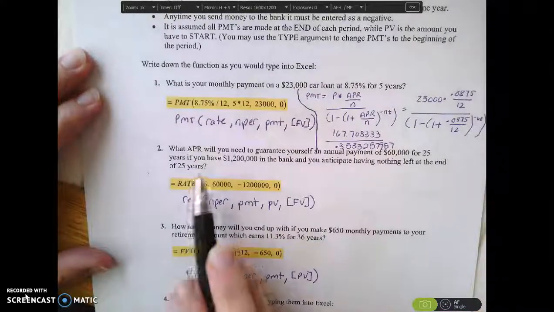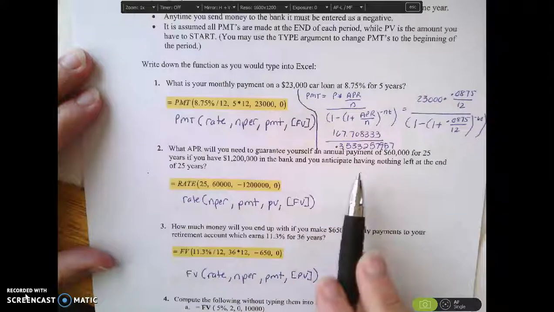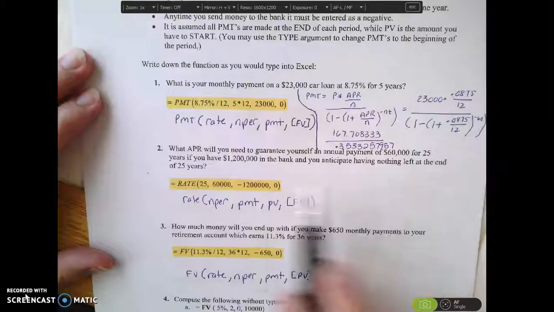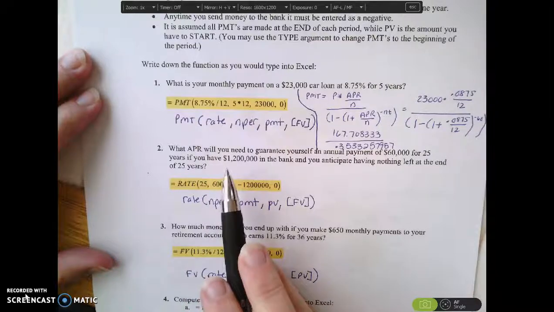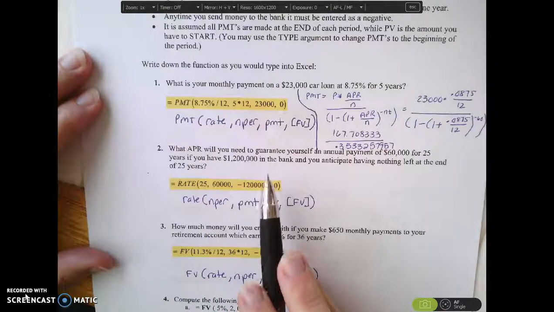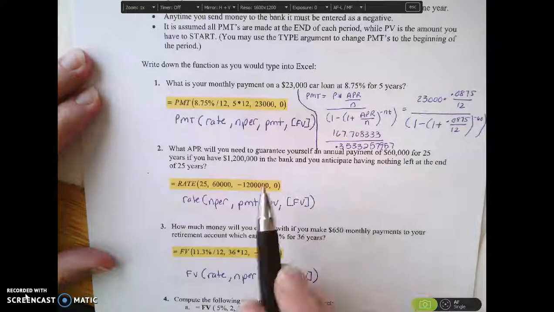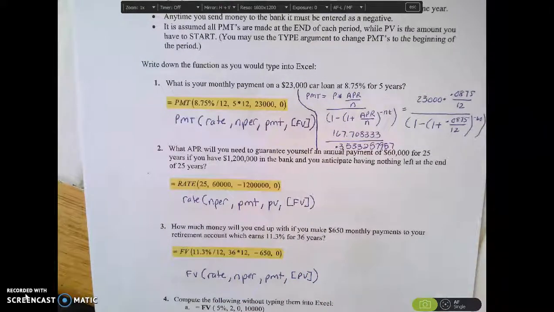The second problem: the annual percentage rate that you need to guarantee yourself an annual payment of $60,000 for 25 years, if you have $1,200,000 in the bank and you anticipate having nothing left at the end of the 25 years. So here's what they're talking about. You have $1,200,000 in the bank. You want it to collect interest over time, but every year you want to take out an annual payment of $60,000, and you want it to last for 25 years. What would be the rate that this money would have to be collecting in order for that to happen?